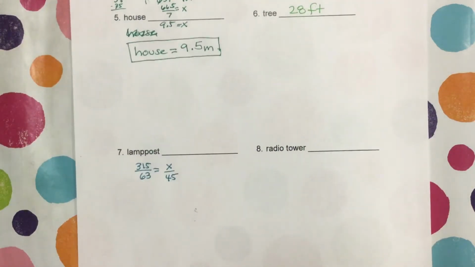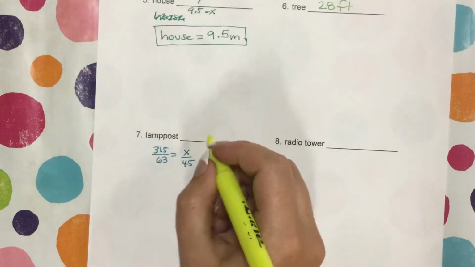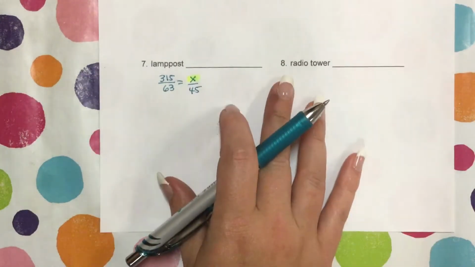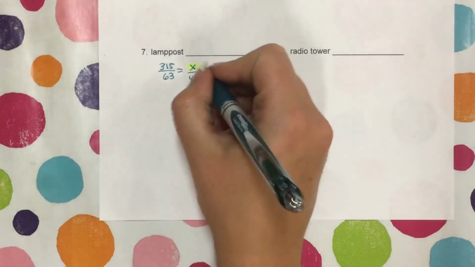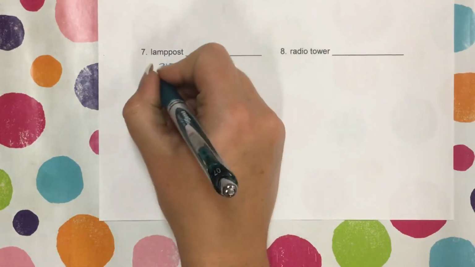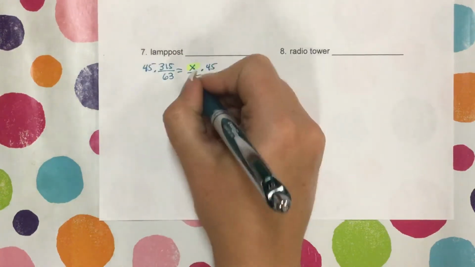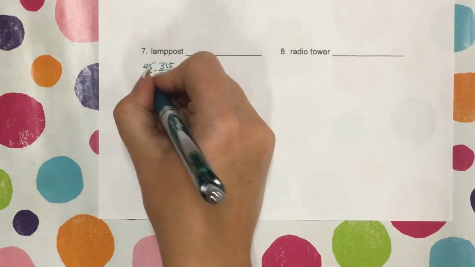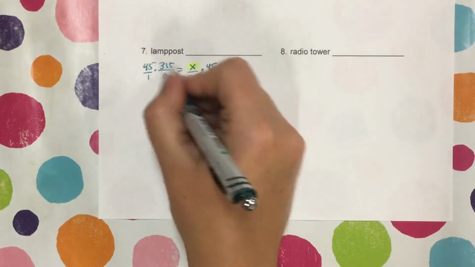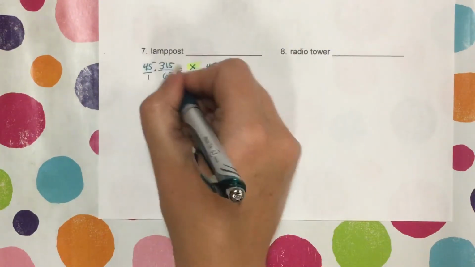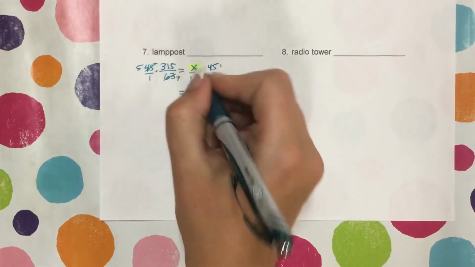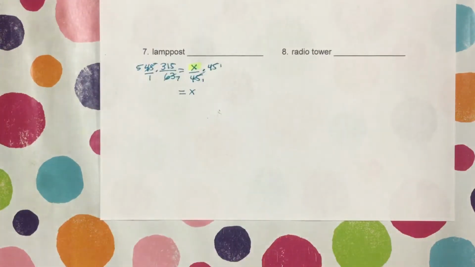I'm just going to go ahead and figure it out. So I need to get X by itself. Right now, X is not by itself. It's being divided by 45, so I have to do the inverse operation of division, which would be multiplication, multiplying both sides by 45. Those cancel out and become 1. Now I have X by itself. I need to go ahead and cross cancel. So 9 goes into both of those. 9 goes into 45 5 times. 9 goes into 63 7 times. Now I just multiply across.